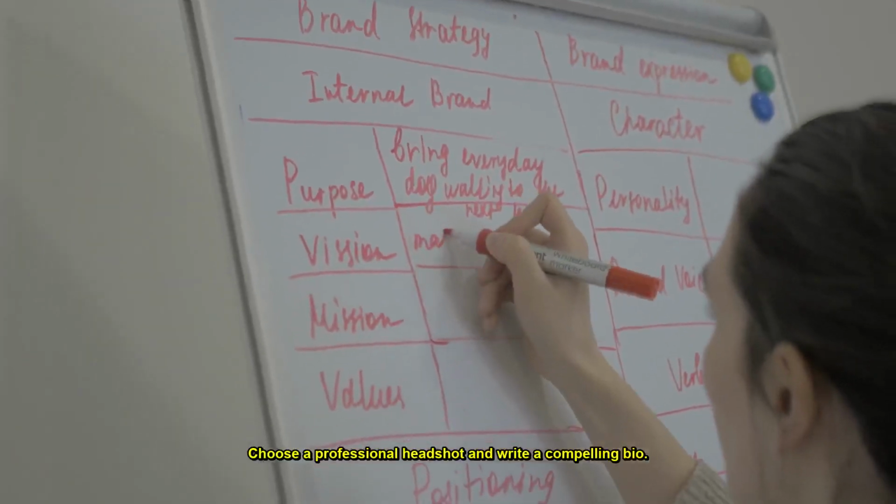Next, optimize your profile for better visibility. Choose a professional headshot and write a compelling bio. Ensure your writing themes align with popular topics to attract more readers.